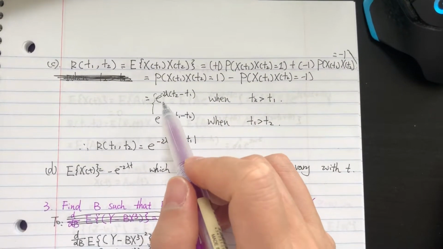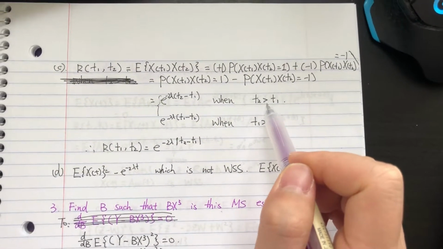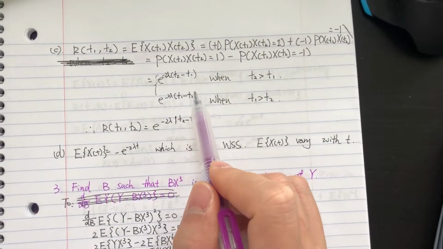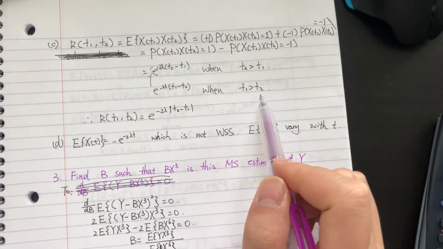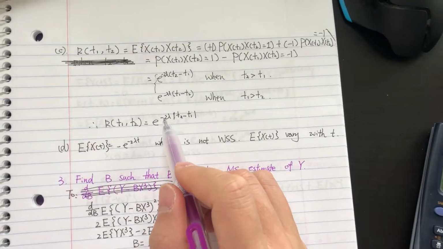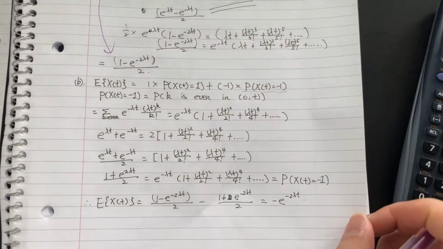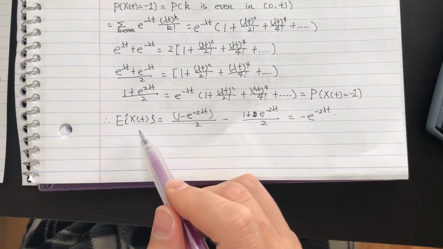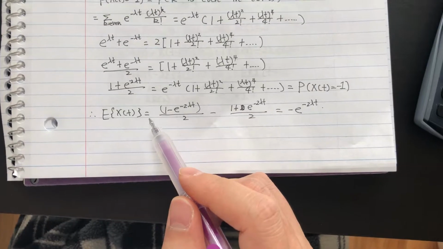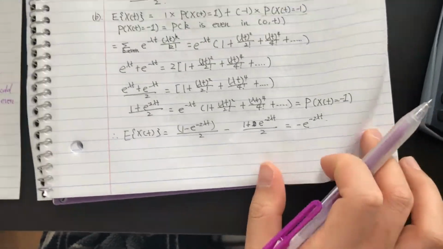So it becomes e to the power of minus 2 lambda (T2 minus T1) when T2 is larger than T1, or e to the power of minus 2 lambda (T1 minus T2) when T1 is larger than T2. So R of T1, T2 is equal to e to the power of minus 2 lambda times the absolute value of T2 minus T1. Because we know that this is similar to E of X(T1) times X(T2), these parts can be open to T2 minus T1.